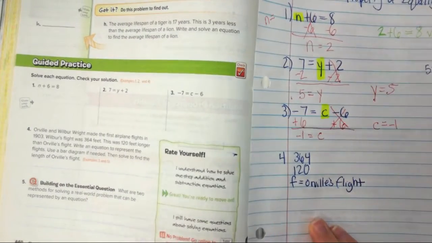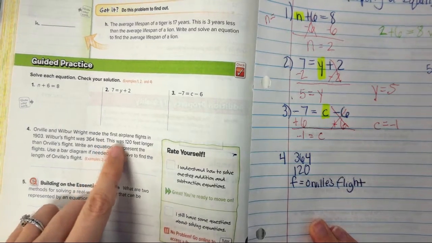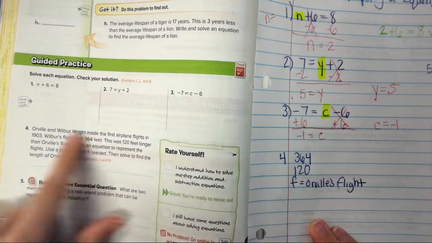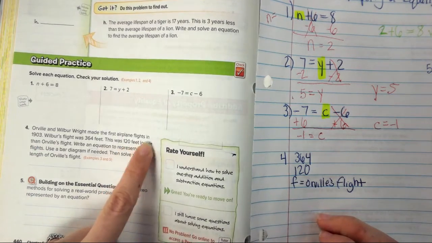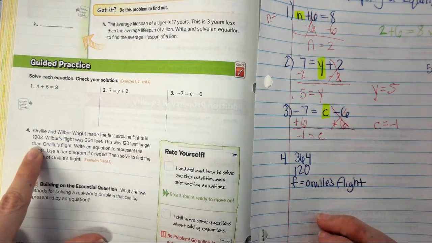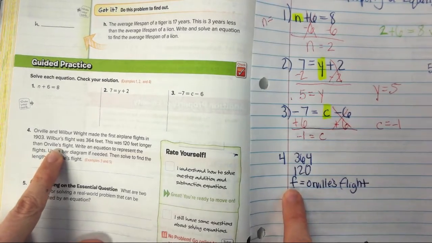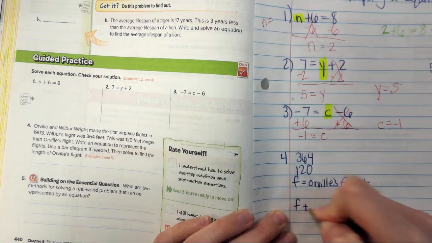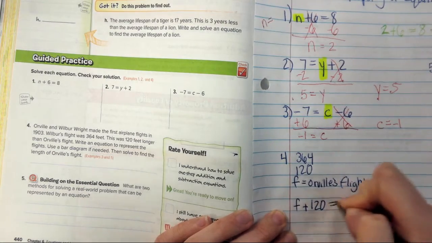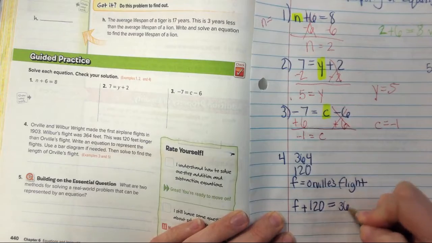Well, they always put in clues to help you know what operation to use. Here it says this is 120 feet longer than Orville's flight. So 120 feet longer than would be adding it, and we're going to add it on to Orville's flight, which we said is f. So we're going to add 120 onto f. And that's equal to Wilbur's flight, 364.